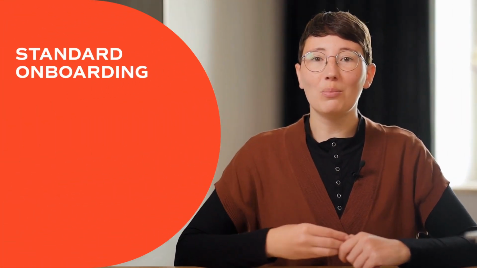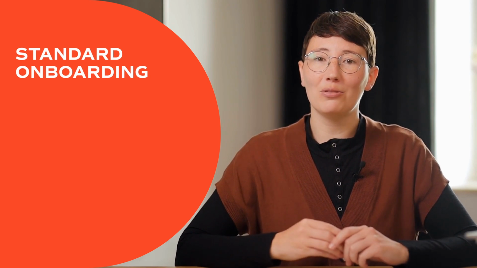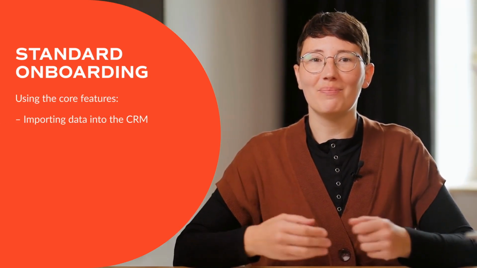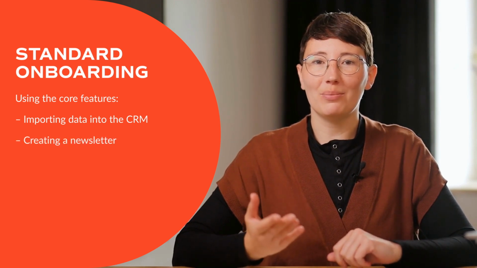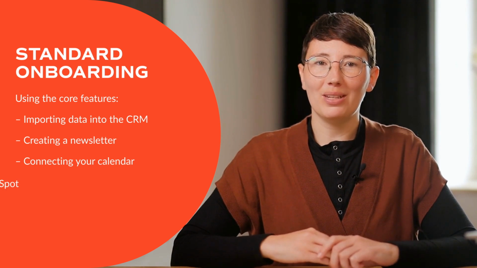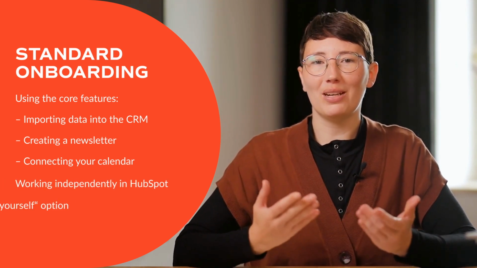In a standard onboarding, our onboarding specialist will show you in different sessions how to use the features of HubSpot. How do I import my data into the CRM? How do I create a newsletter in HubSpot? Or how do I connect my calendar to HubSpot? You'll handle the work in the system yourself and set up your processes there, so it's a do-it-yourself option.